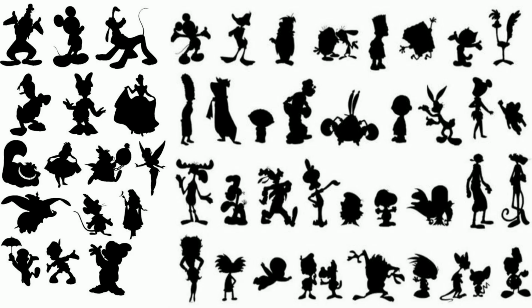In this image of cartoon character silhouettes, how many can you recognize? Leave it in the comments below.